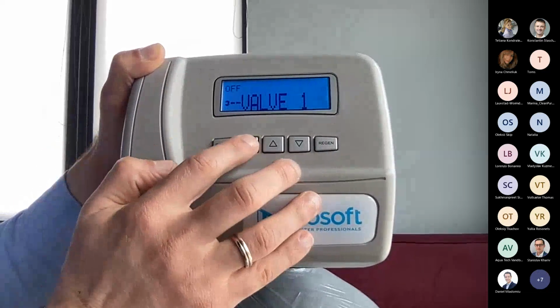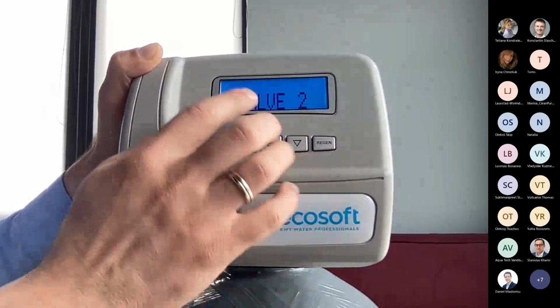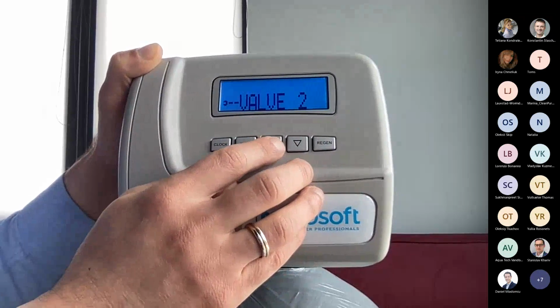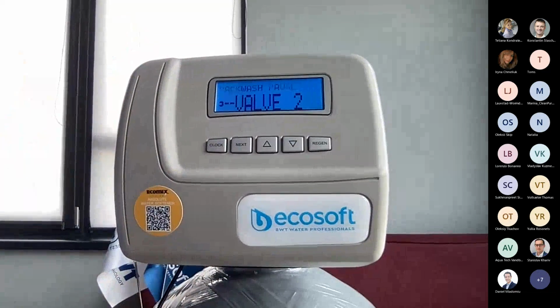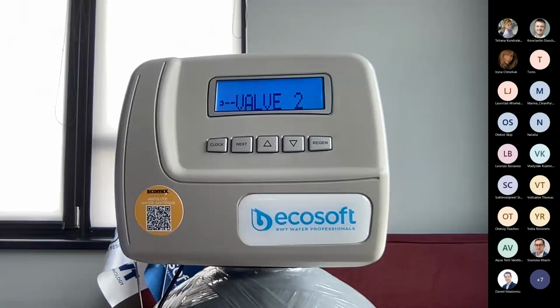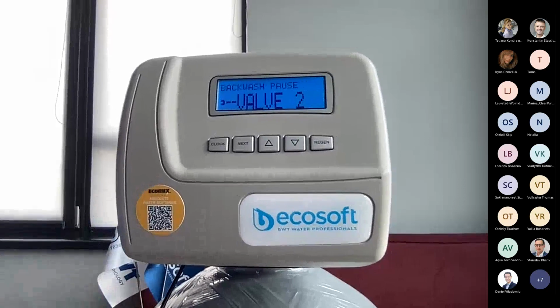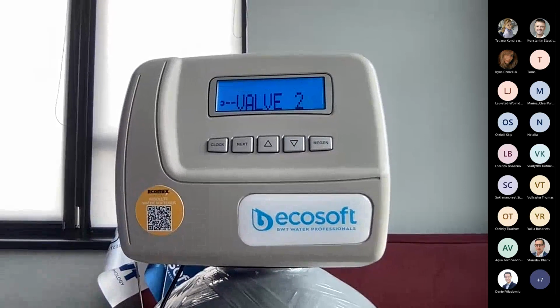Yeah, let's put it off. So we stopped on the valve 2. So here you have time, separate source, or you could have a backwash pause. Backwash pause is a very nice feature to decrease two times the amount of water for a generation. Backwash pause means that you can connect no hard water bypass to the inlet of the valve, and you can backwash for 1 minute and then let the media sit for 1 minute.